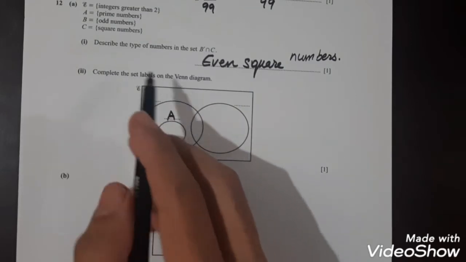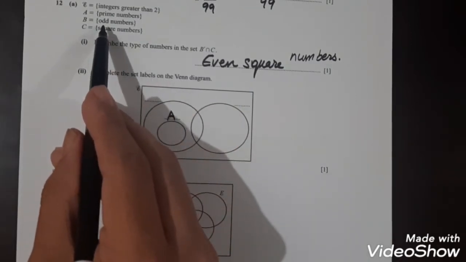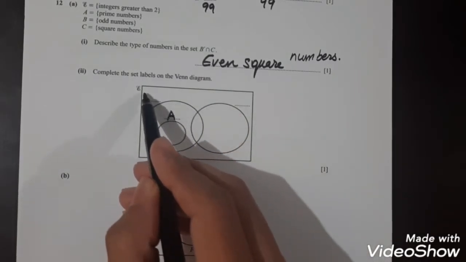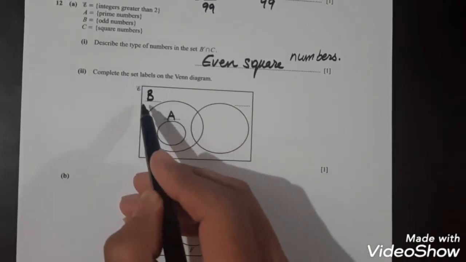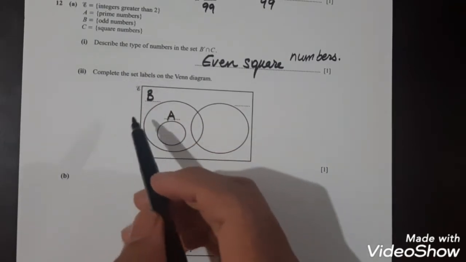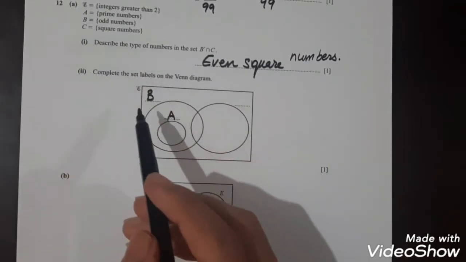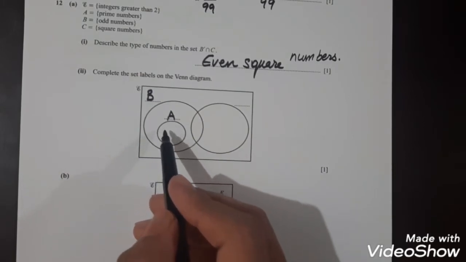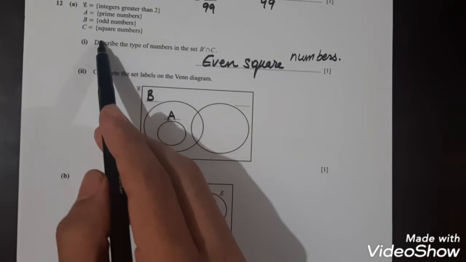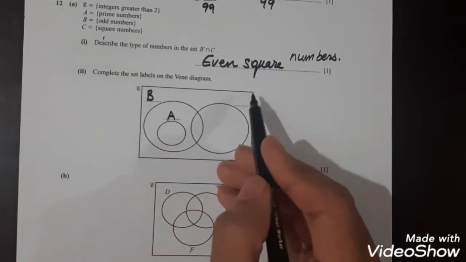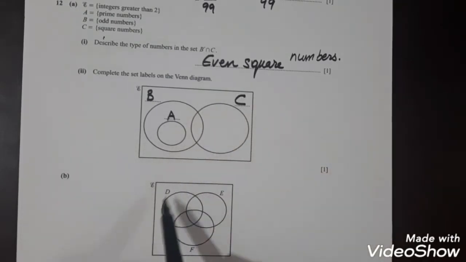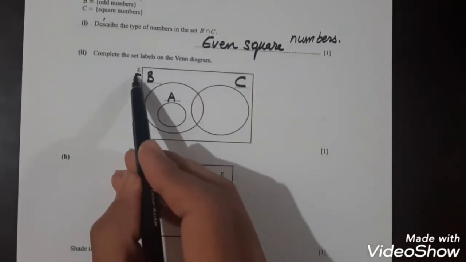Then it states only odd numbers, so odd numbers will be B over here, because when you multiply two odd numbers, they will not be a prime number. Then we have square numbers, which is over here C. Then we have E over here.